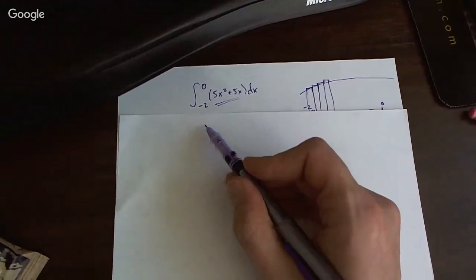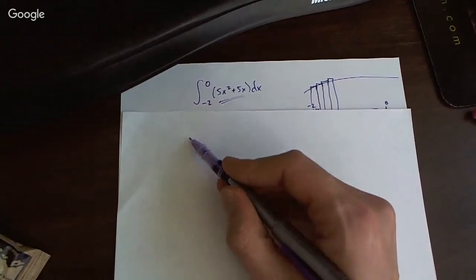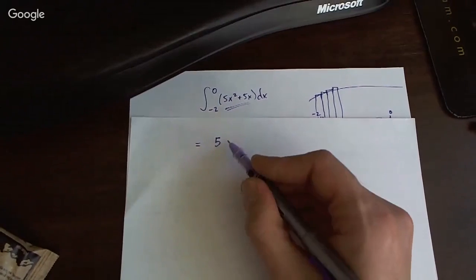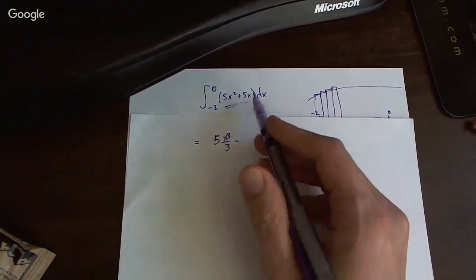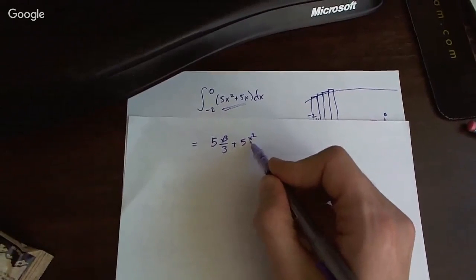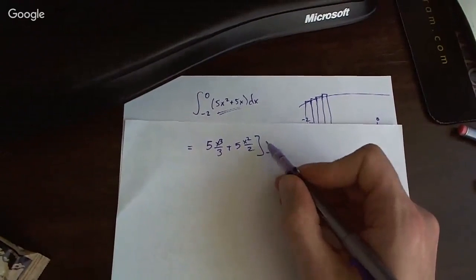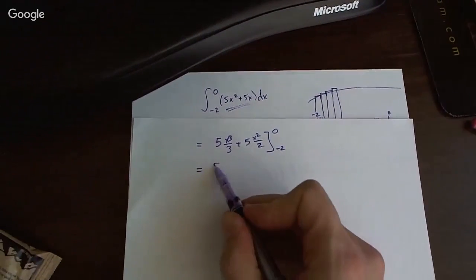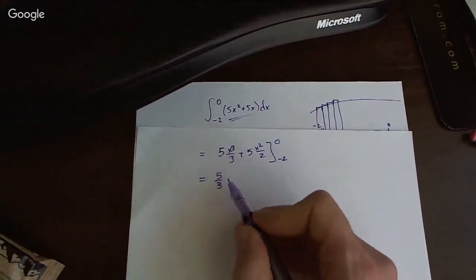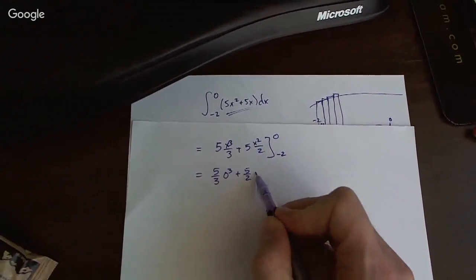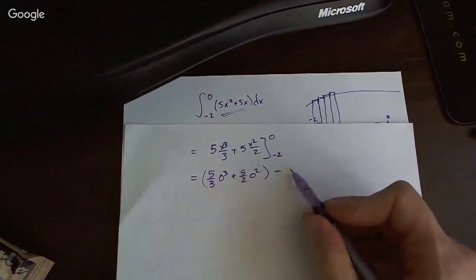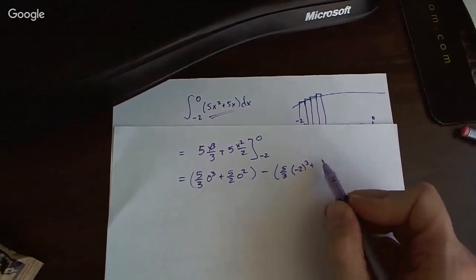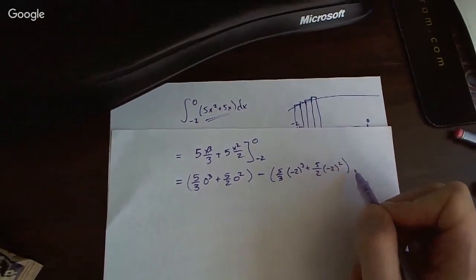Okay, so I want to take this integral. And to take this integral, we say, all right, well, it's the antiderivative of 5x squared plus 5x. So the integral of 5x squared is 5x cubed over 3 plus 5x squared over 2, evaluated from x equals negative 2 to x equals 0. Well, so that's 5 thirds times 0 cubed, plus 5 halves times 0 squared, minus 5 over 3 times negative 2 cubed, plus 5 over 2 times negative 2 squared.